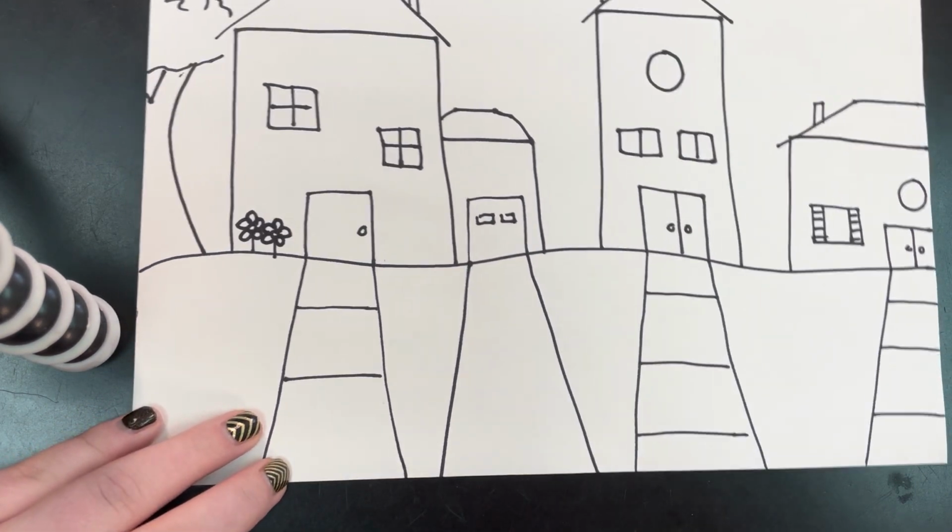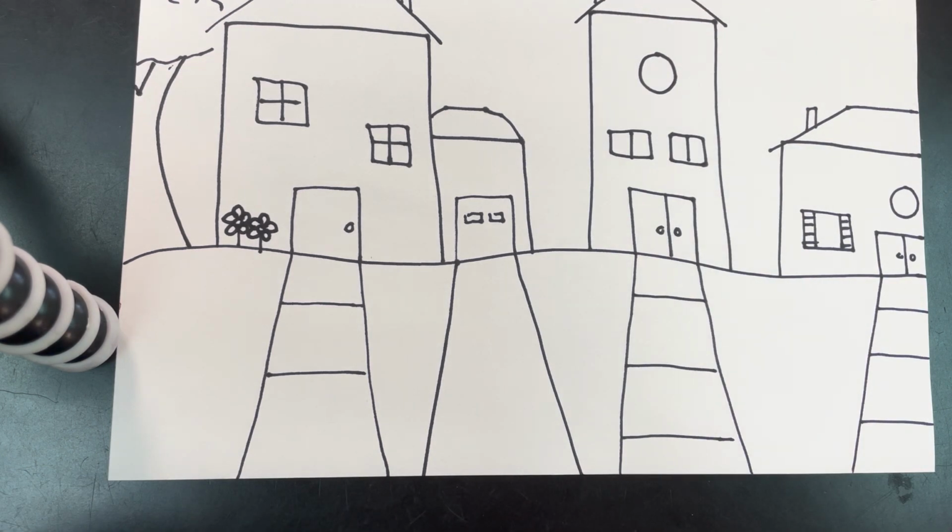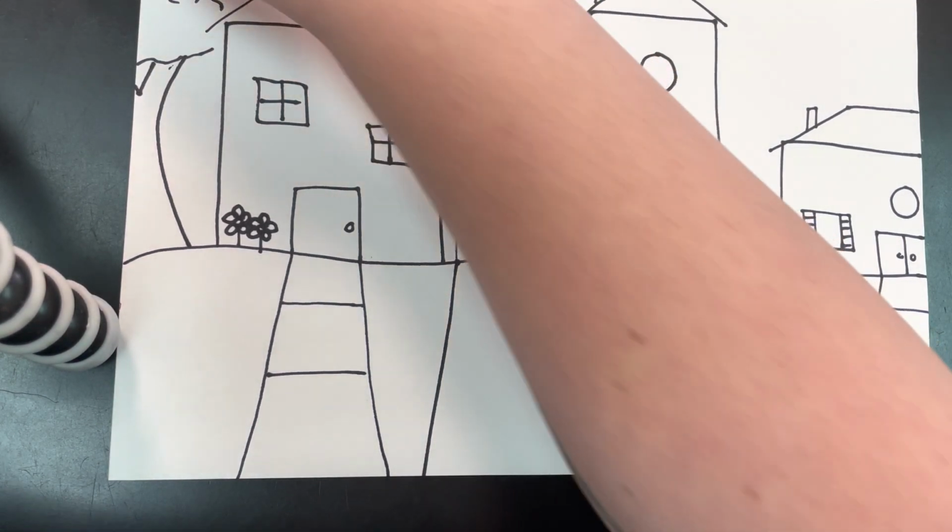Now the reason we are doing 3 houses today is because we are going to be making our analogous neighbors. So remember, we have primary colors and secondary colors. We have our complementary colors, or our best friend colors. And then we have analogous colors, which are neighbors. So a little bit of a review.